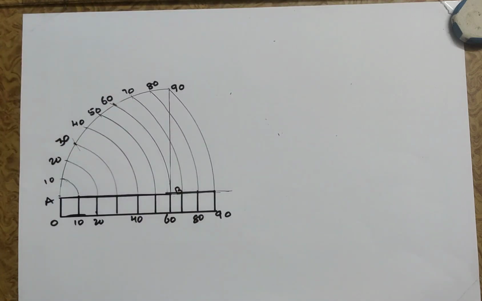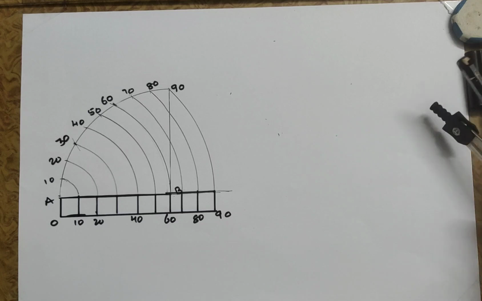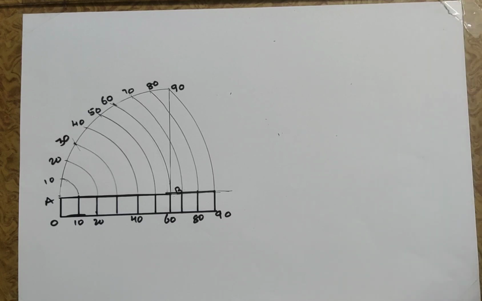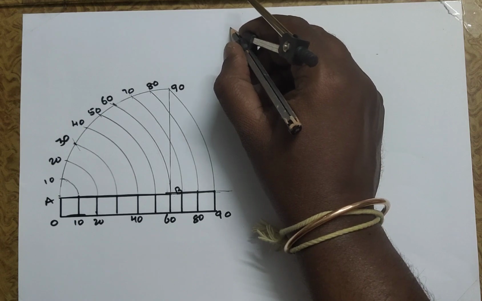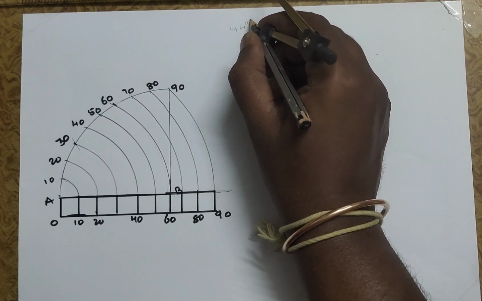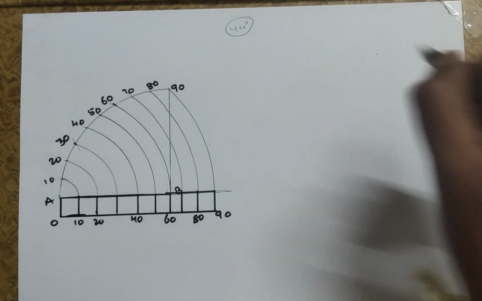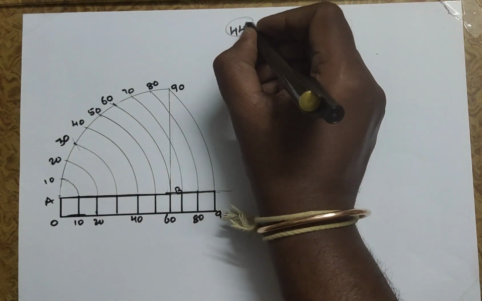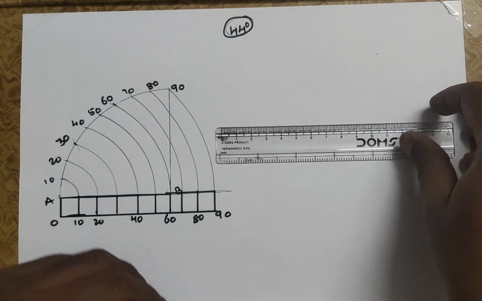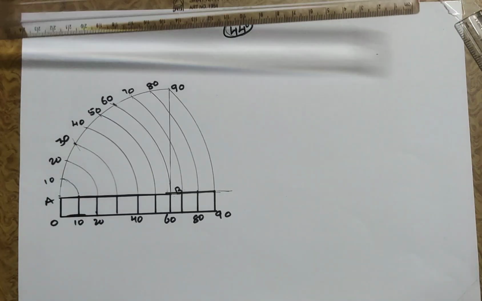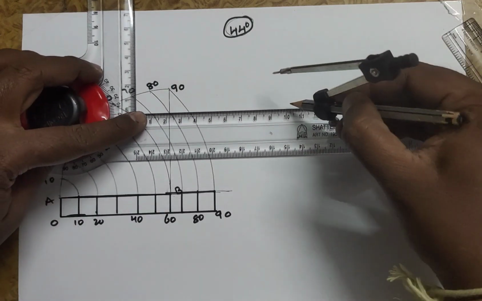For example, if I want to mark one acute angle, I will try to mark it. Another one is an obtuse angle, we will try to mark it. So for example, let us consider we want to mark 44 degrees. We have to mark how much angle? 44 degrees angle on it. So what I have to do? So simple, sir. Draw one horizontal line. Draw one horizontal line.